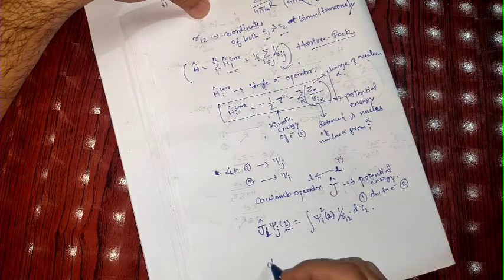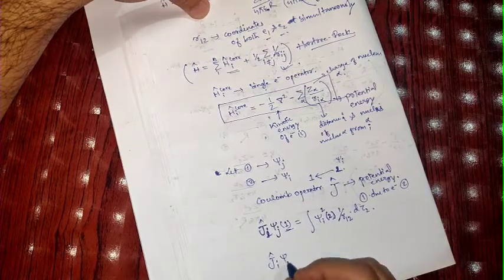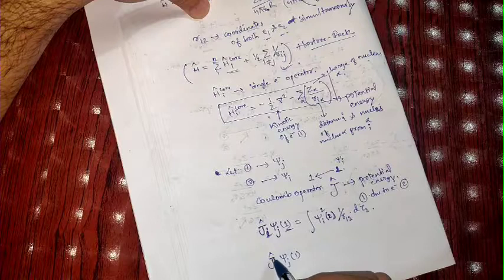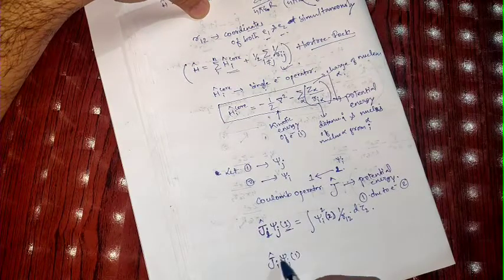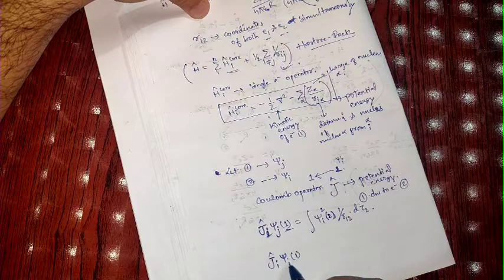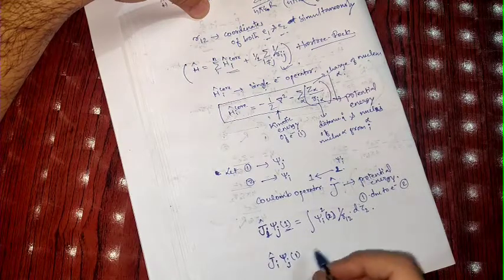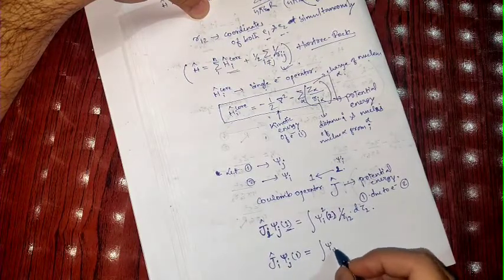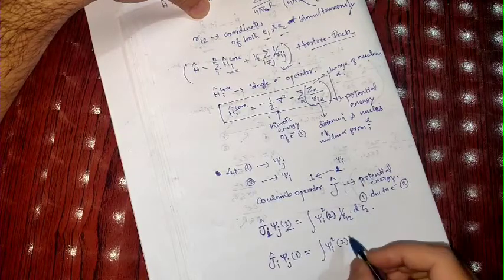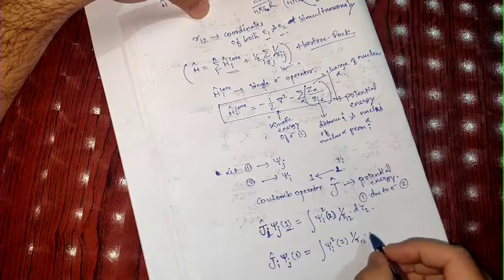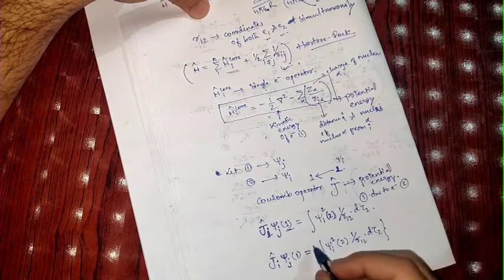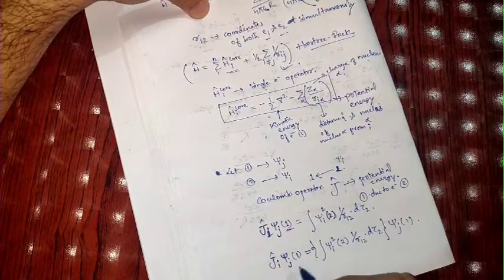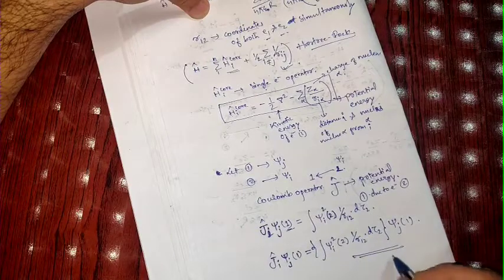So more broadly, J cap i psi j of 1, that is this Coulomb operator of electron 2, which is why we have written i, experienced by electron 1 occupying the orbital psi j, will be given by the integration of psi i of 2 square by r12 d tau 2, multiplied by psi j of 1. That is the potential energy experienced by electron 1.